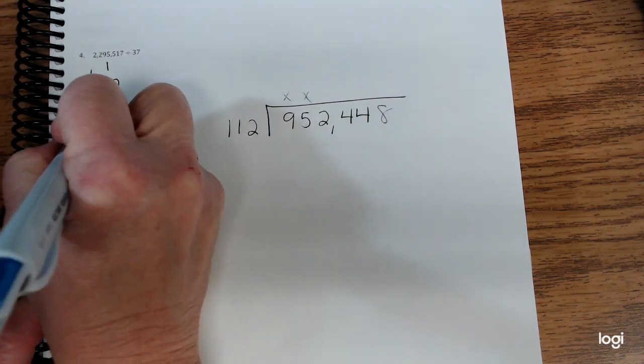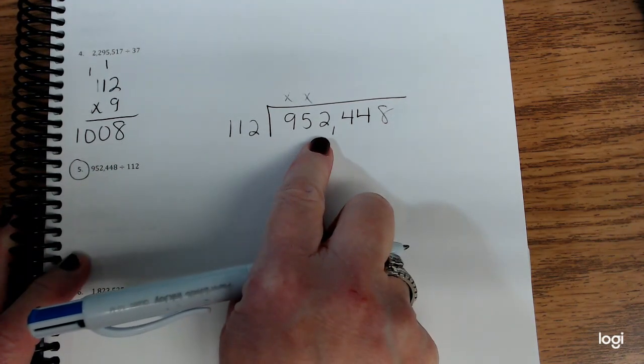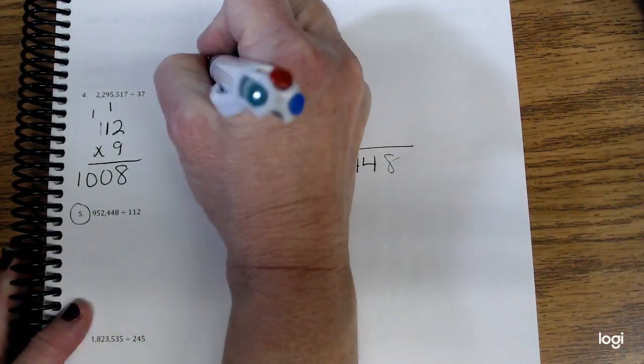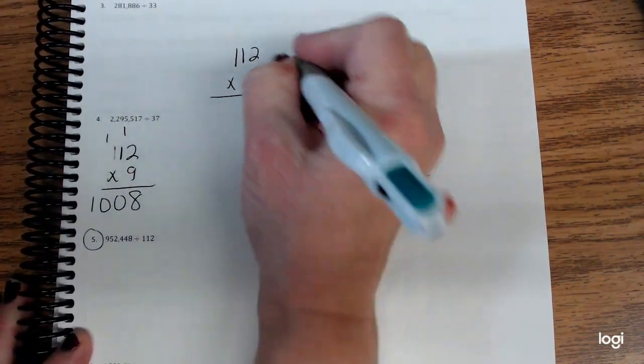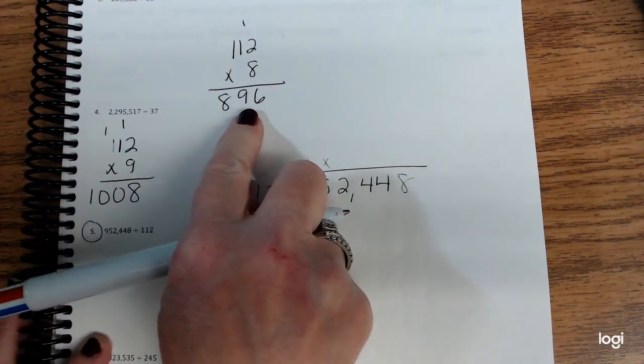Oh boy, if you notice what happened, I got 1008. So I already know that 9 is going to be too big. So I'm going to come up here and find some extra space on my book, and I'm going to multiply this times 8. Let's see what happens then. So I found out 896.